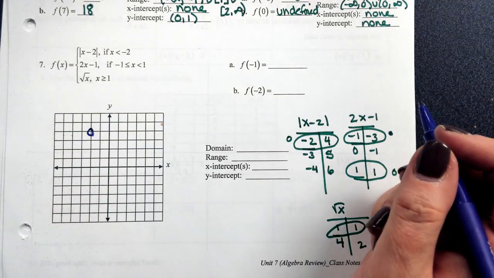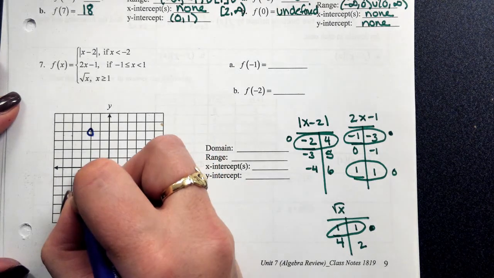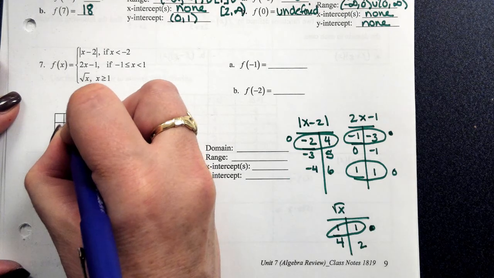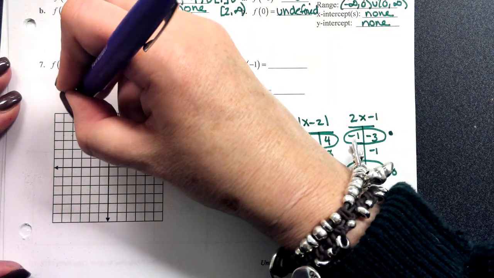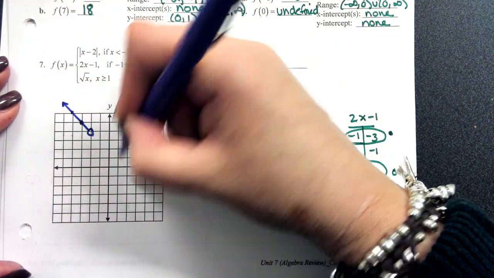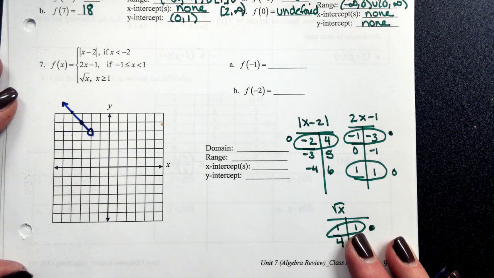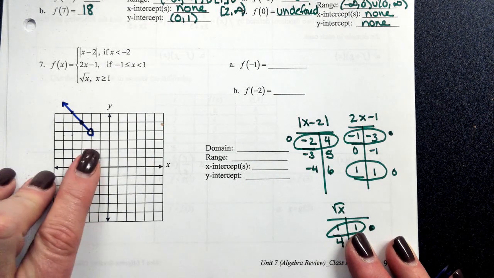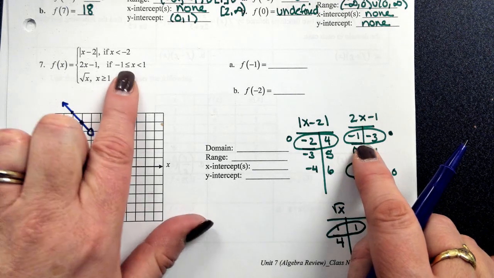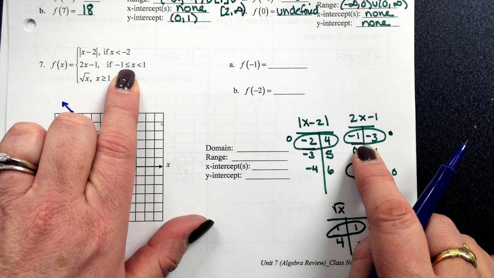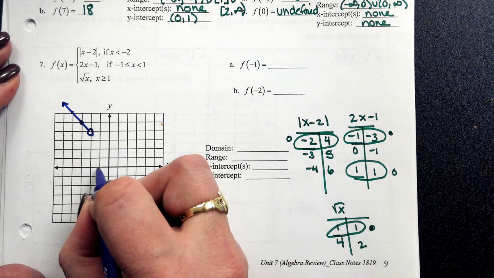And then I have negative 3, 5. And then I have negative 4, 6. Again, that's just part of my V. I know eventually it hit my x-axis at 2, 0. So it does look like a line right there. 2x minus 1. At negative 1, negative 3. Negative 1 is included in the domain for 2x minus 1. So I'm going to put a closed circle at negative 1, negative 3.